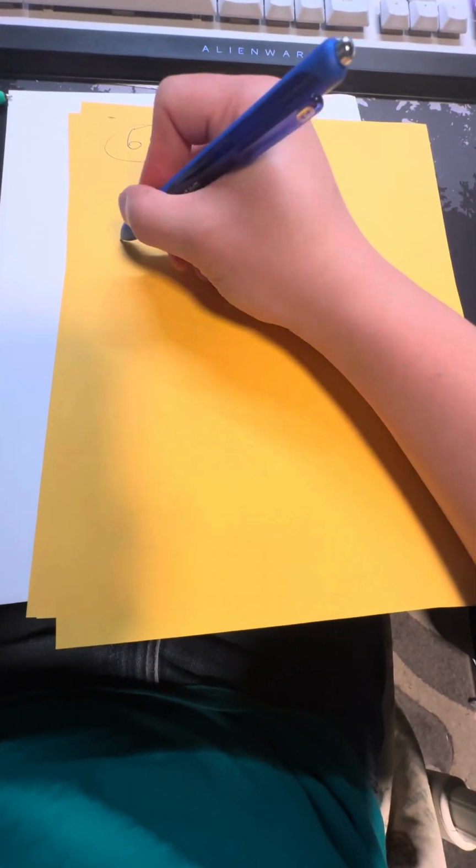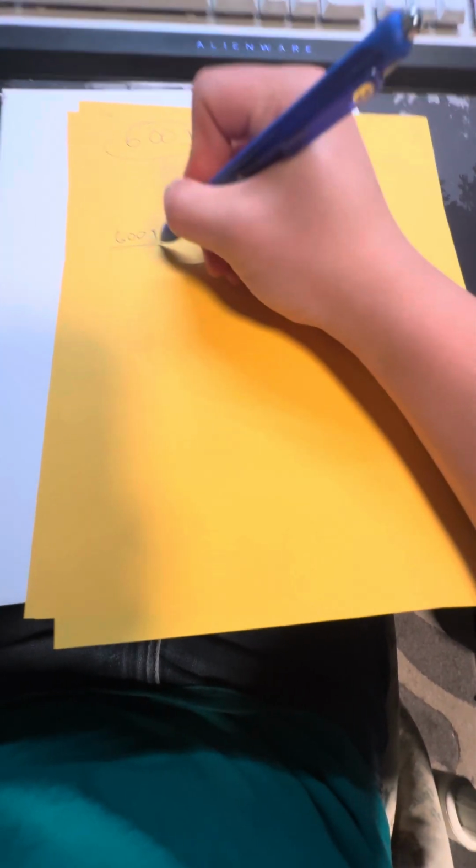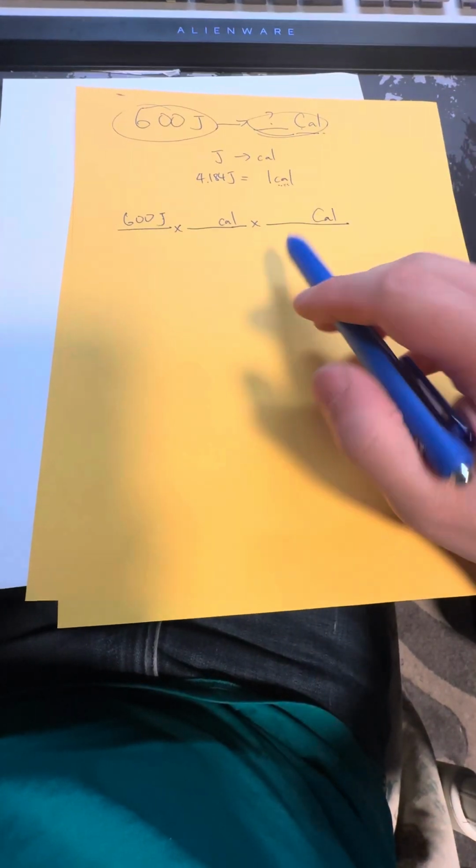To set this up, we will start with what we know and end with what we don't know. So we start with 600 joules times, we can go from joules to small calories. So we put small calories, times, and then we can go from small calories to big calories. That's 2 different calories, okay?